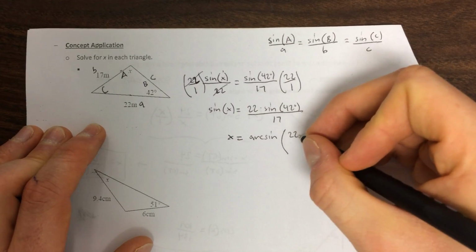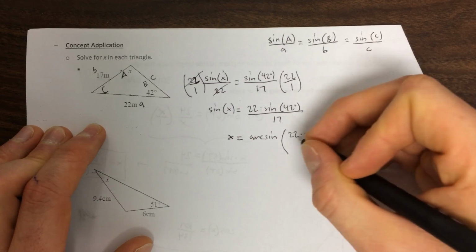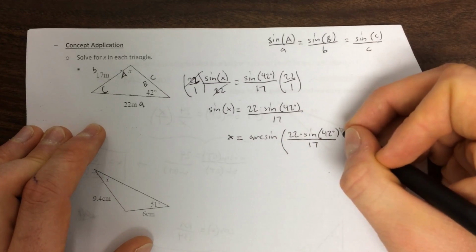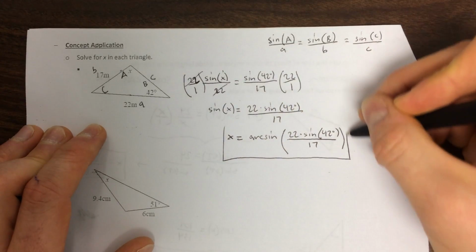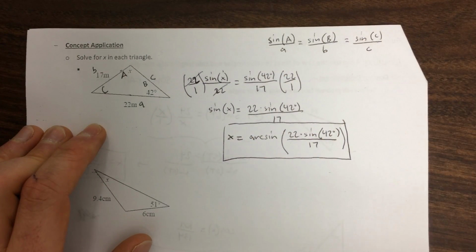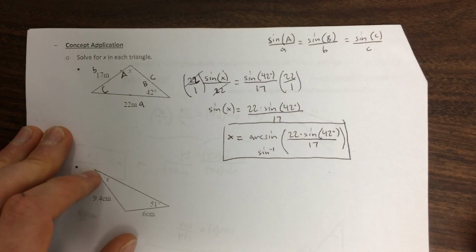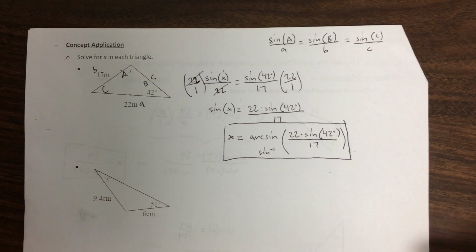It's not going to look pretty, but this would be our solution. Or instead of arc sine, you could have had sine inverse. Alright, so that would be our solution.